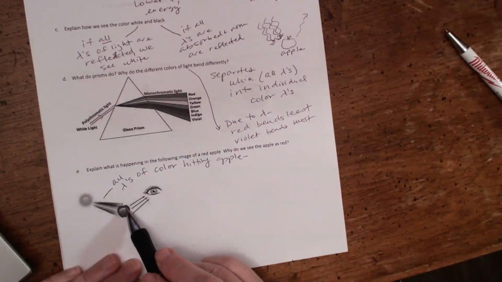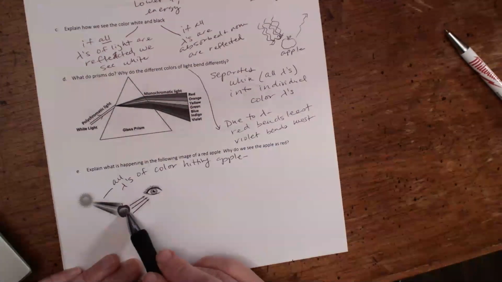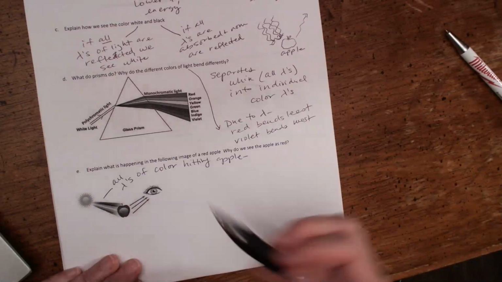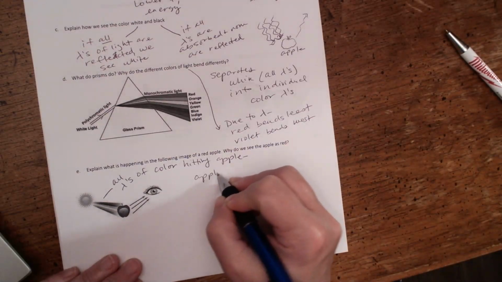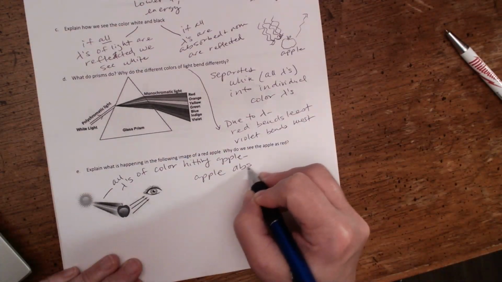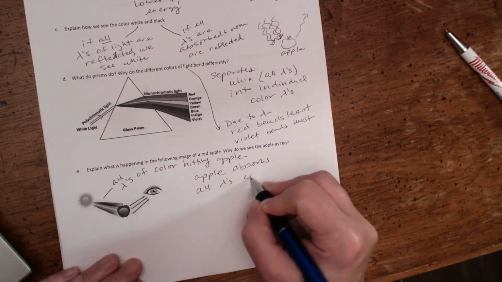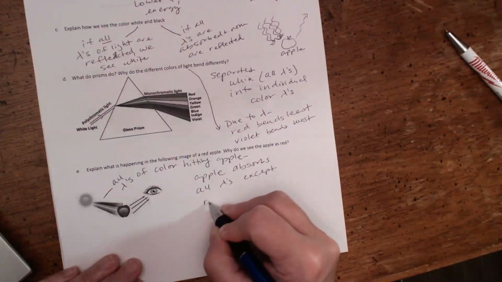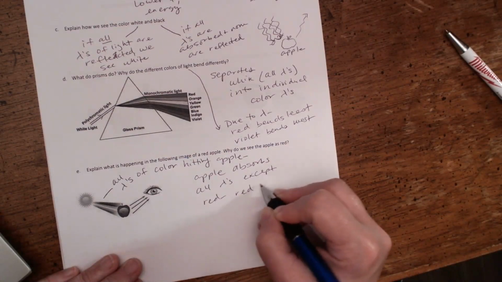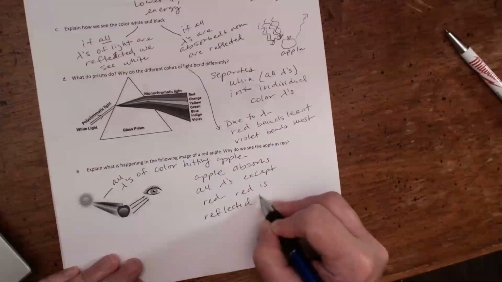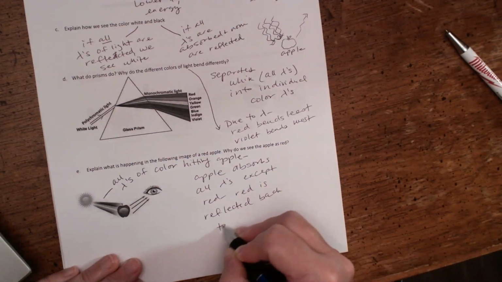And what's happening is the apple is absorbing wavelengths other than the red. So the apple absorbs all wavelengths except red, and then red is reflected back to our eye.